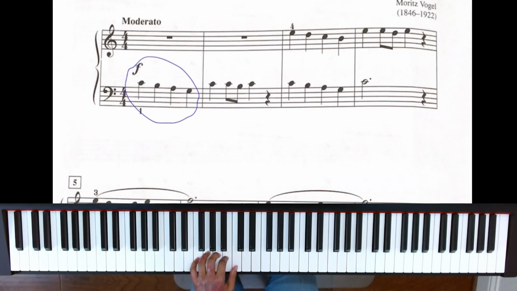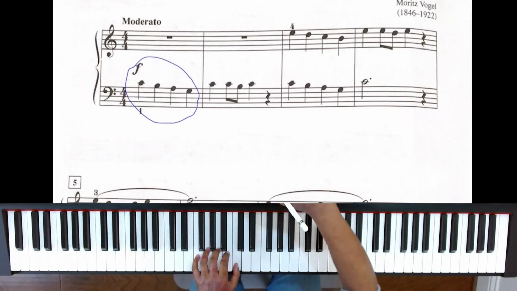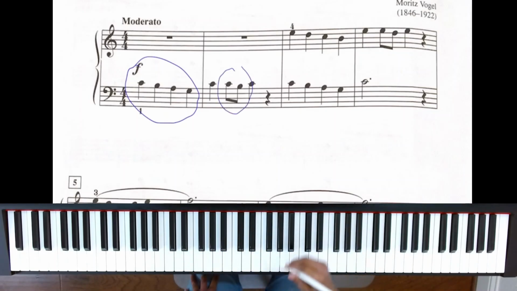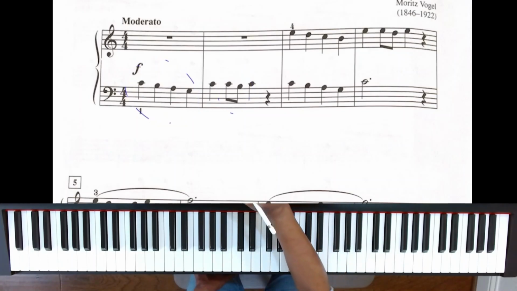And then this next measure, okay, so these are steps, right? Next, let's see, in the third measure, we can look at the right hand. We have steps again. E, D, C, B.